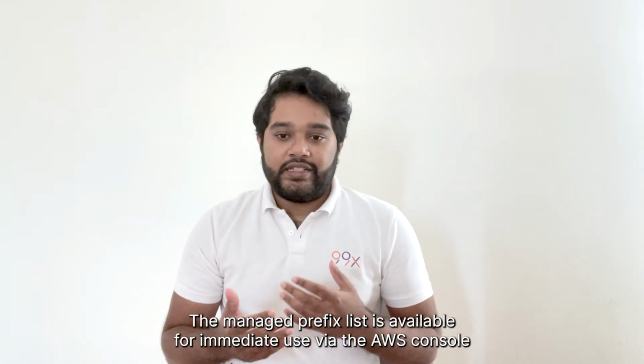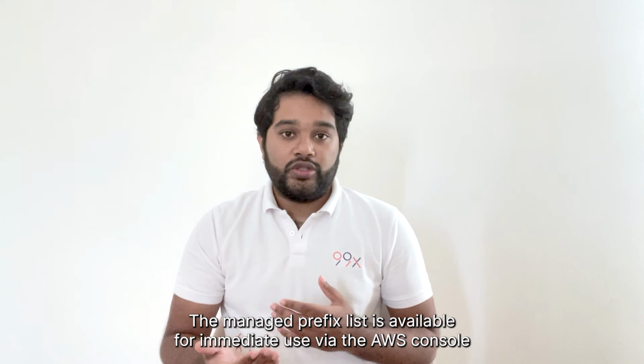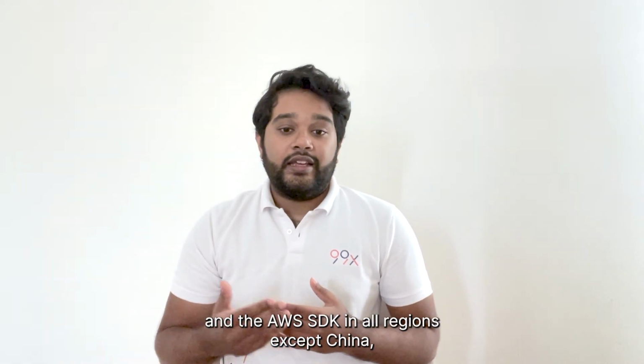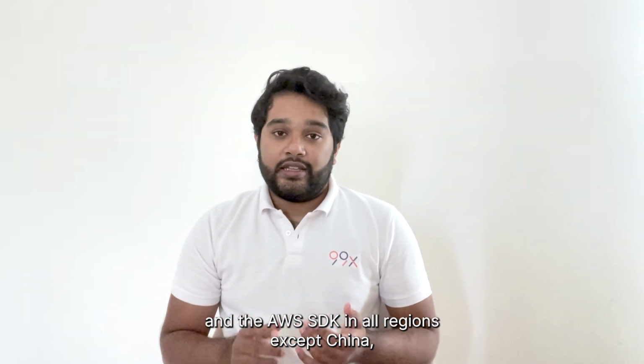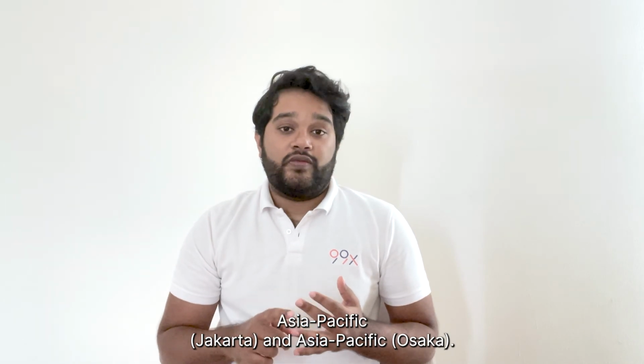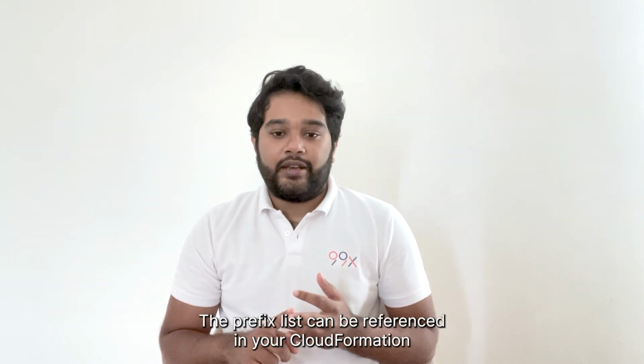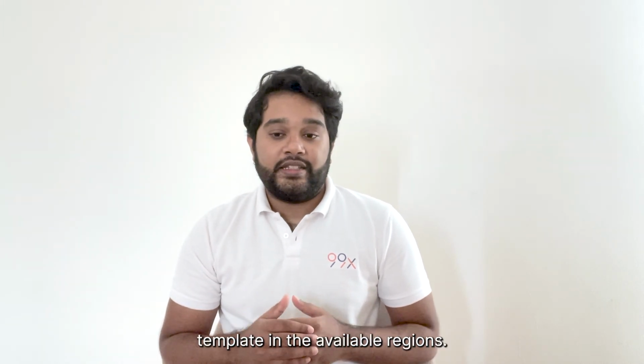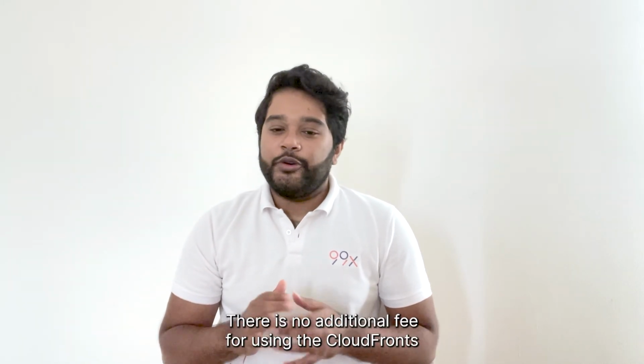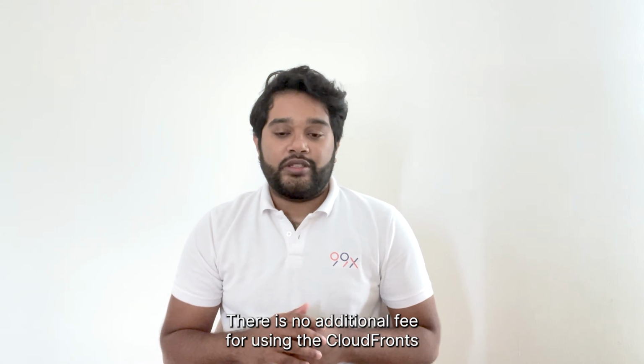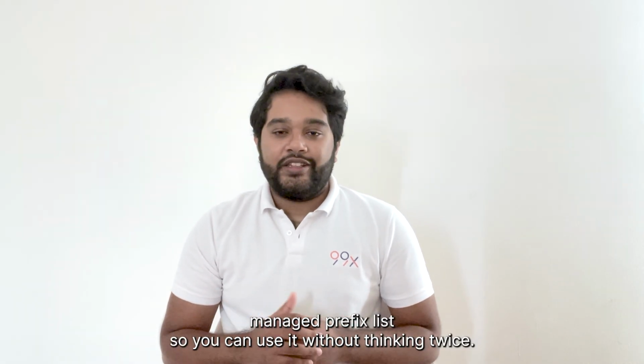The managed prefix list is available for immediate use via the AWS console and the AWS SDK in all regions except China, Asia Pacific Jakarta, and Asia Pacific Osaka. The prefix list can be referenced in your CloudFormation templates in the available regions. There is no additional fee for using the CloudFront's managed prefix list, so you can use it without thinking twice.